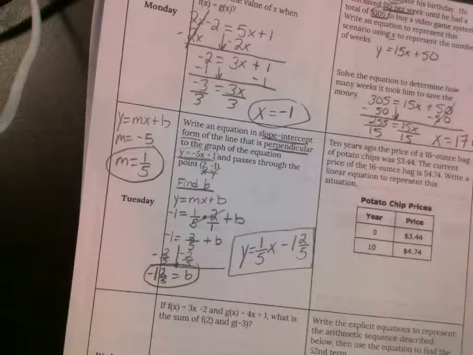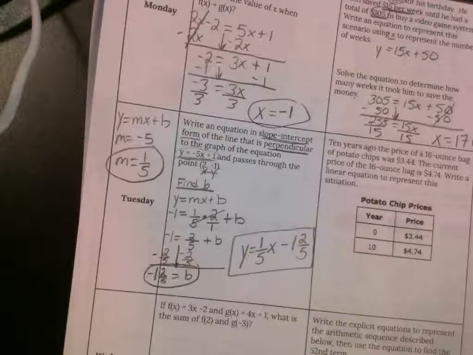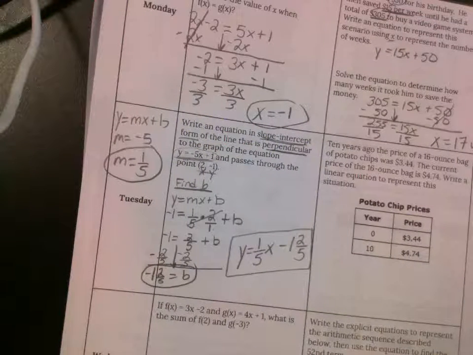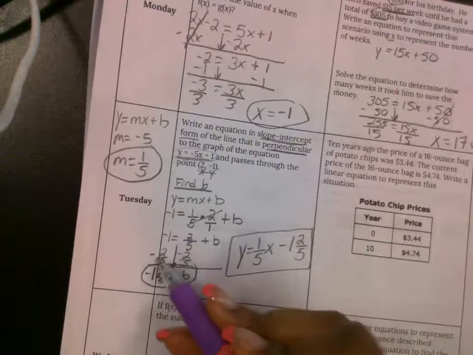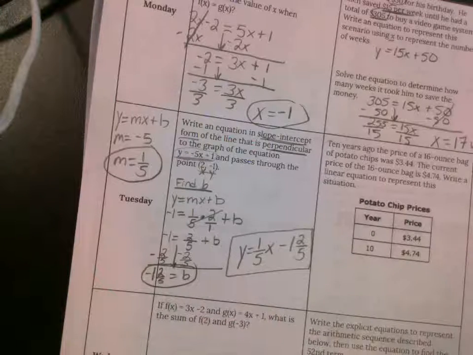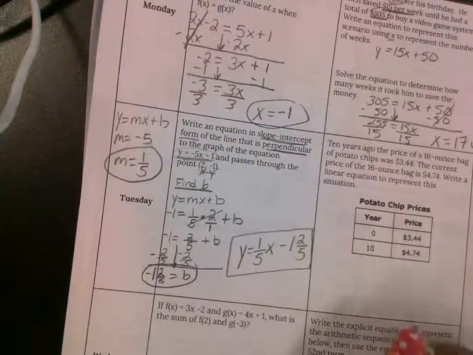Wouldn't it be 3/5? Where did you get 3/5 from? I think he subtracted 2/5 from the -1. Well, we didn't subtract because it's minus. Yeah, so that's okay. So he subtracted. That's where you got that from. No, that's okay.